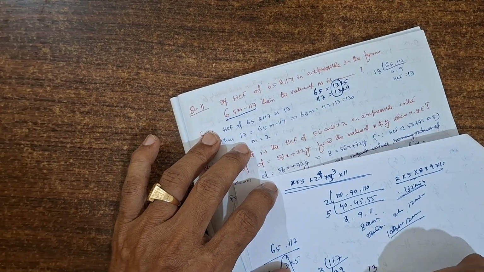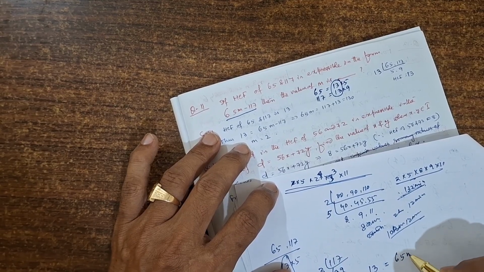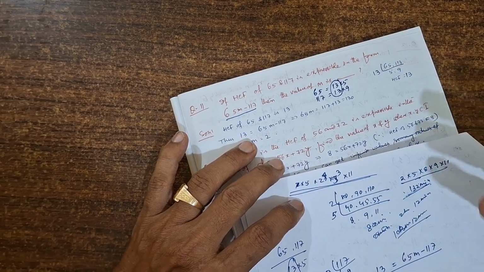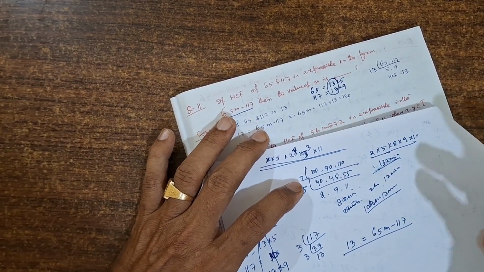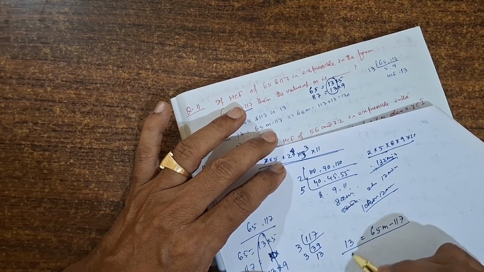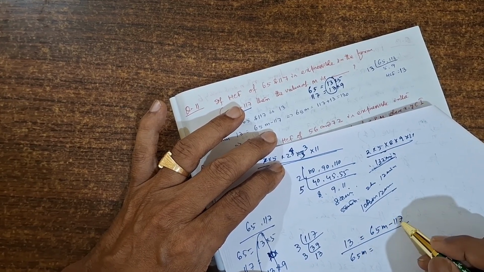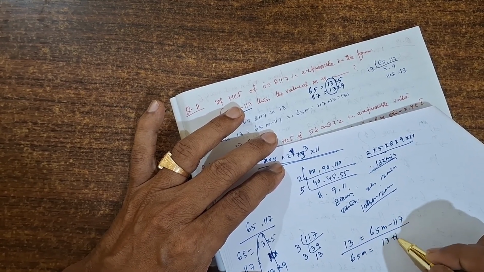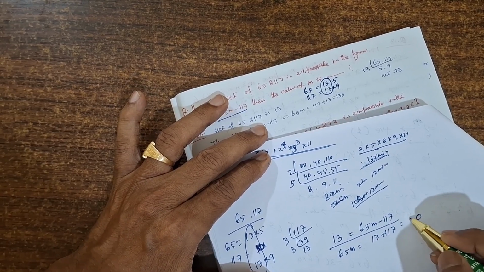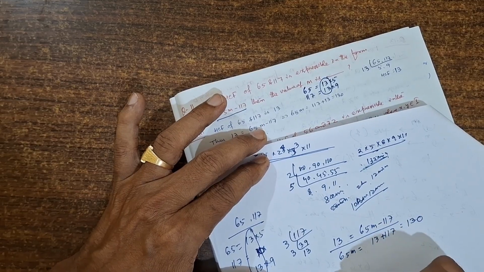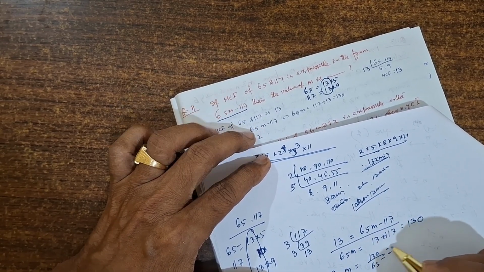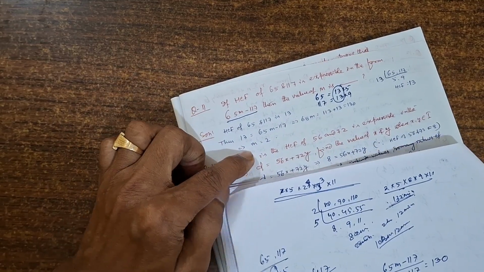It is nothing but an equation which we will read in the next chapter, but we have read it in previous classes too. We can solve this: 65m is equal to 13 plus 117, so m is equal to 130 by 65, which is 2. So m is equal to 2.